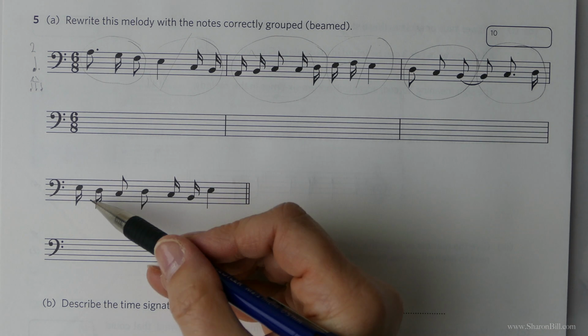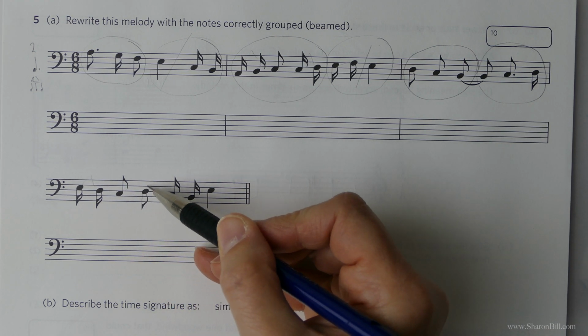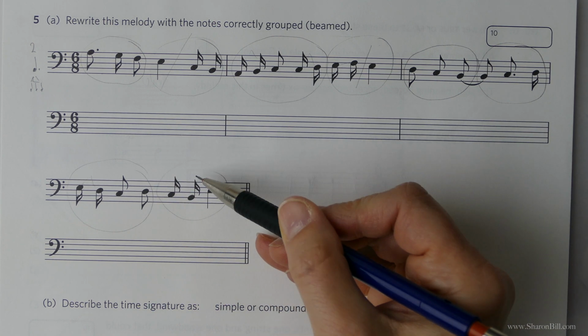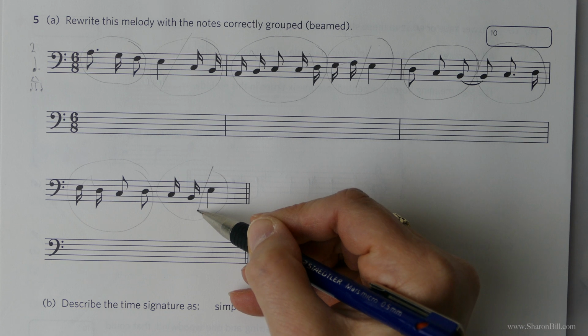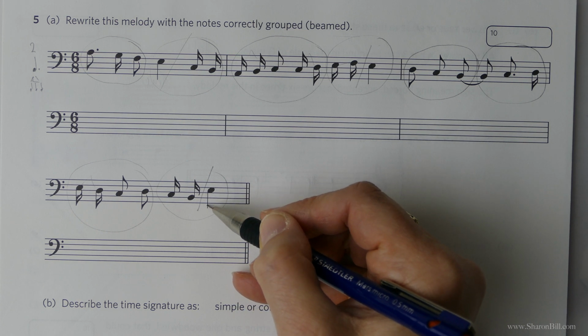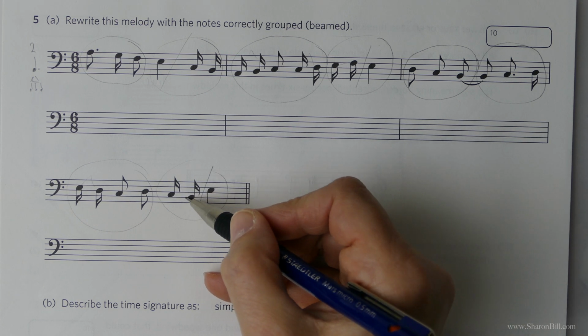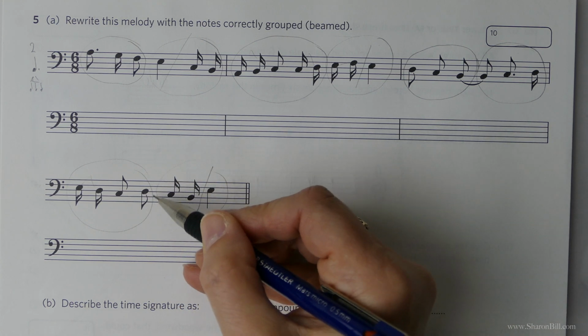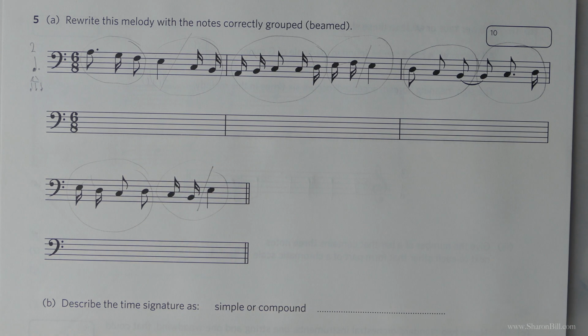So we've nearly done all the thinking. 1, 2, 3 quaver beats, 1, 2, 3 quaver beats, and again of course that won't be beamed because that crotchet, that quarter note, must stay on its own, but we don't group those to this section here because that's the second beat of the bar, that's the first. So we've done all the thinking.